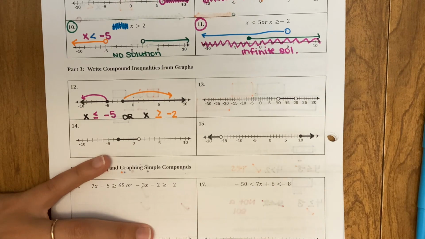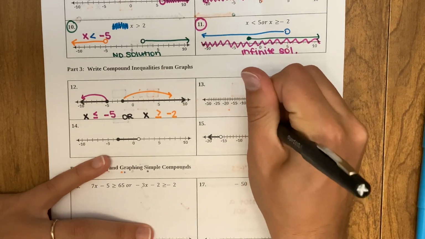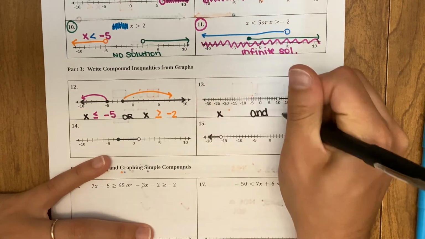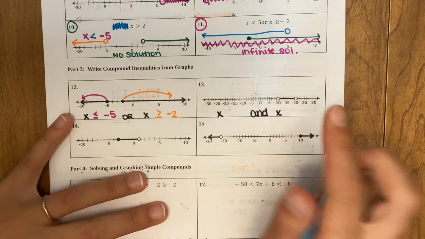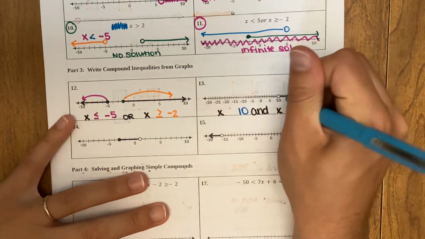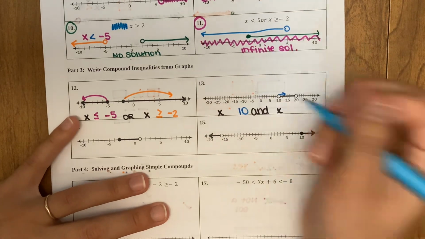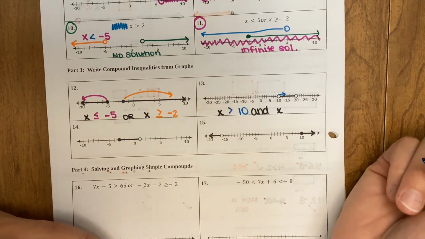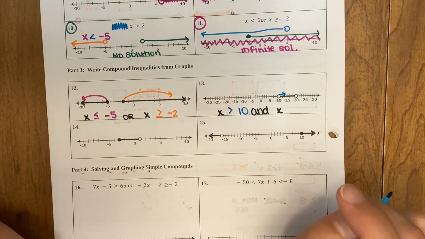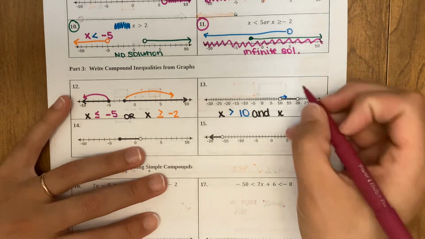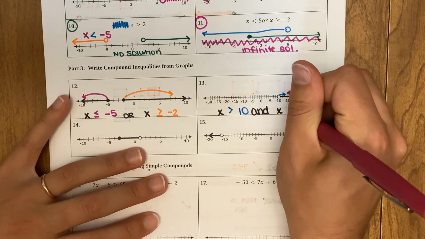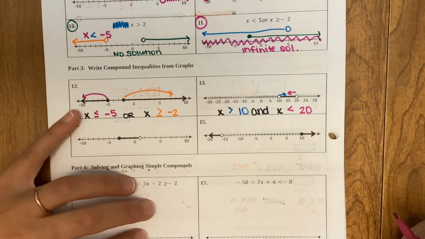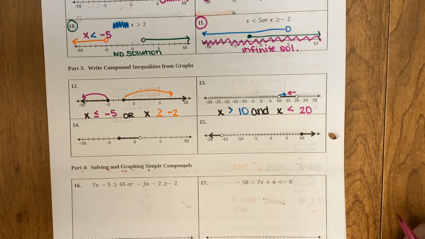My next one is an and, so I'm going to put the word and. I like just using the words, again, personal preference. They're my variables. My first bubble is a 10, so I'm going to put 10 first. It is shaded to the right, so I'm going to put an arrow that's to the right. And it is not equal to because it's open. My next bubble is my 20. If I look at my 20, it's going to the left, so I'm going to put a left arrow. And there's not an equal to because it's also open.